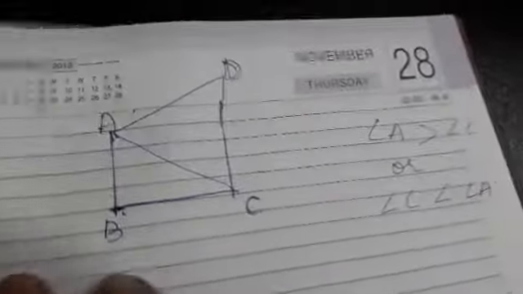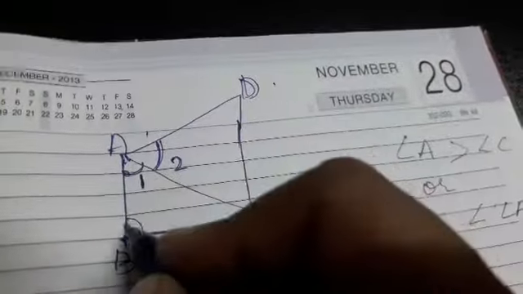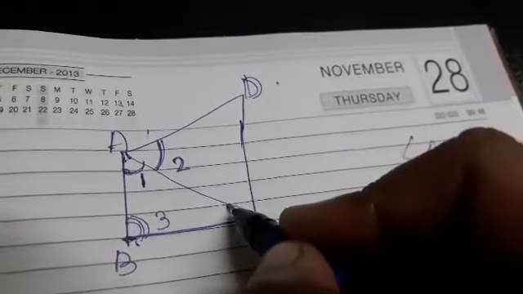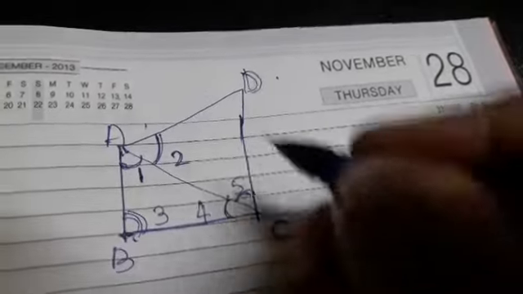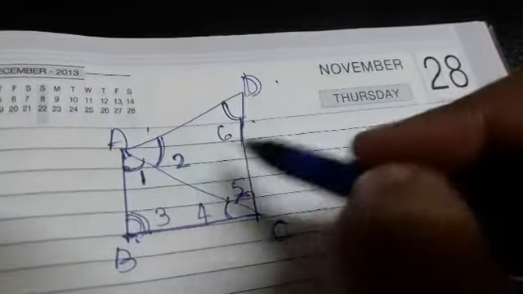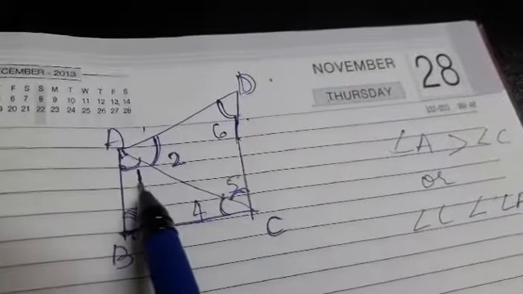Now let's check. Here also I'll number the angles in the same way as I have done. Numbering can be different also. 1, 2, this is 3, then in this order if I go 4, this is 5 and this is 6. Now here in this case we don't need 3 and 6, so we are going to only concentrate on these angles which we have to prove to be greater, right?